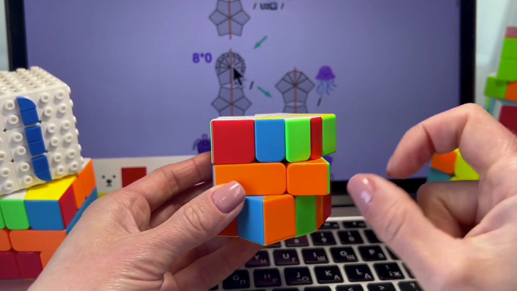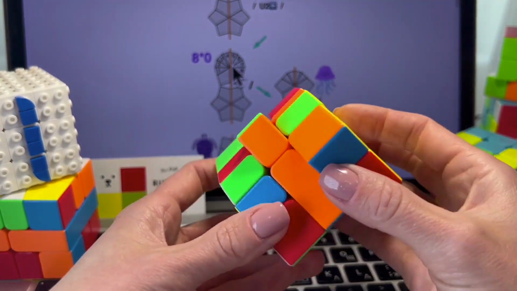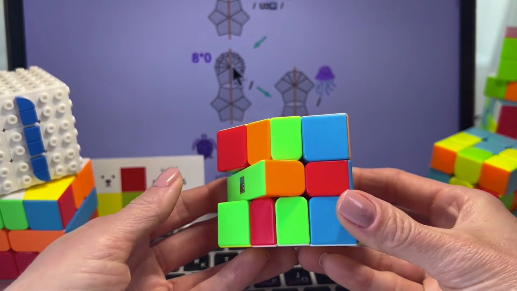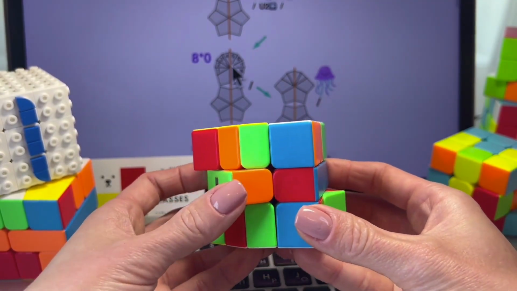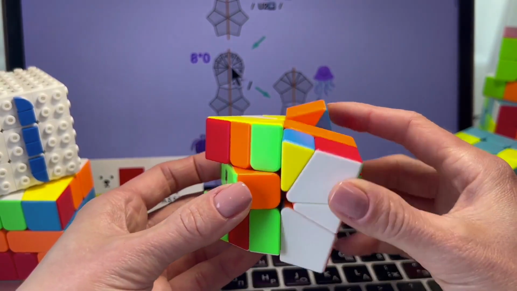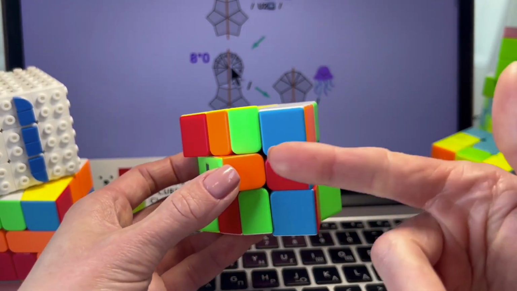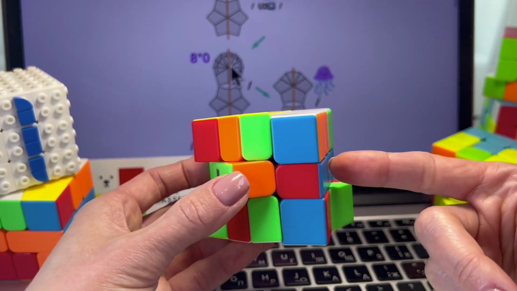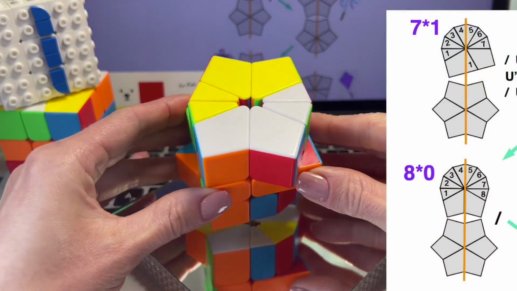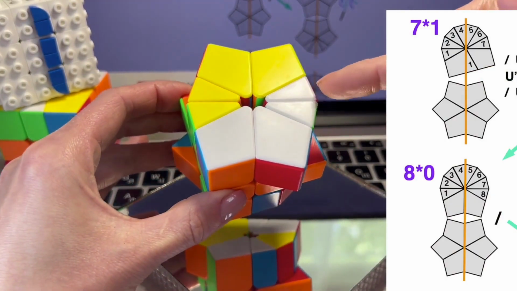Here it is. Also, this short side should be on the left. Maybe your puzzle looks like this, and that's perfectly fine too. Don't pay attention to this middle layer here because we're going to rotate it many, many times in the first step. Here, your middle layer will keep changing, and we'll fix it later.